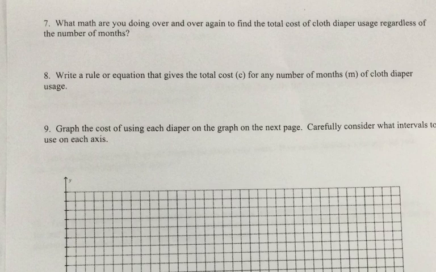But we kind of wrote this out already. We could think about it as adding 5. We can think about it as multiplying 5.